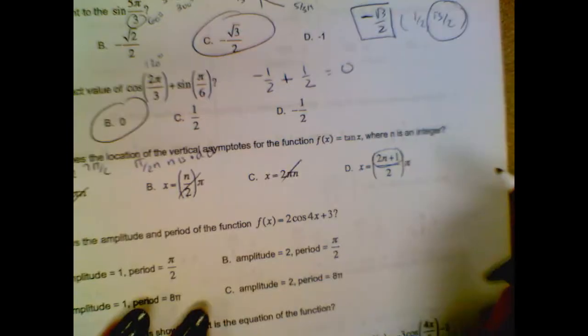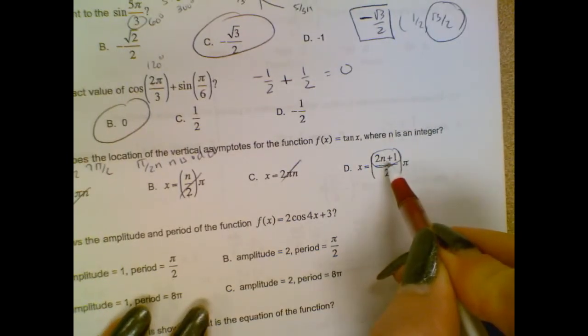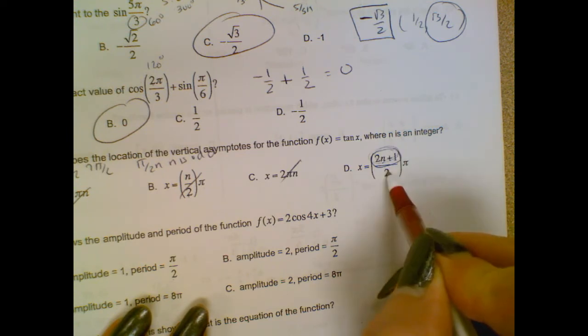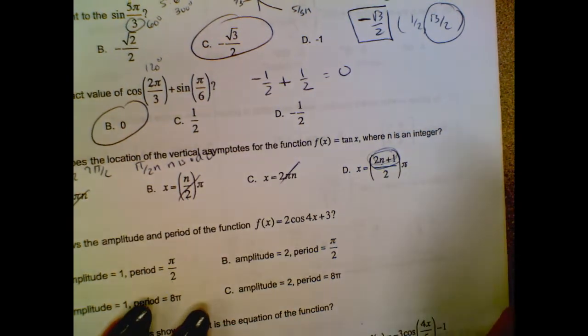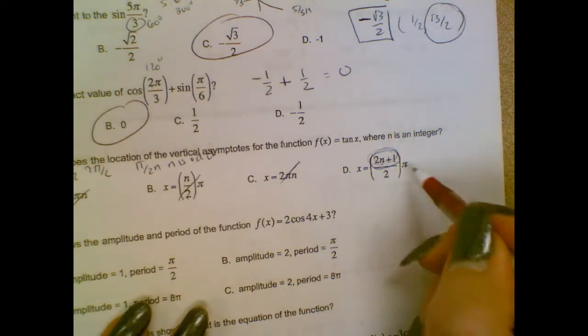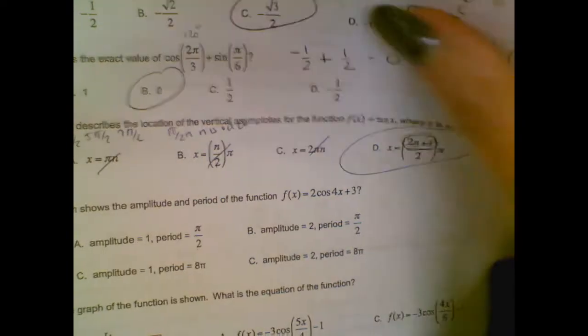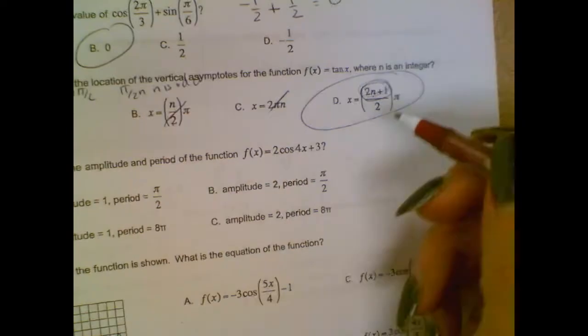This is how you represent an odd number. For example, if I let n equal 0, that would be 1/2. If I let n equal 1, that would be 3 halves. If I let n equal 2, that would be 5 halves. This represents odds over 2. Is that an n? Is that a pi? Oh, there's the n. That's pi. So it's D. So if the answer in the back says B, it's wrong. It's D.